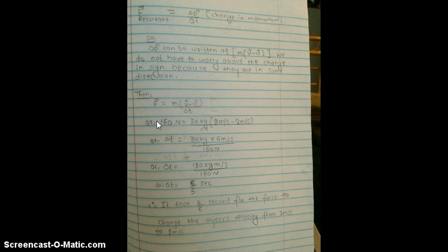and as we know that the resultant force is given 150 Newton and mass is 30 kg, and the difference in the velocity is 8 meter per second minus 2 meter per second. We calculate this and we get the change in time of 6/5 second. We know that it took 6/5 second for the resultant force to change the object's velocity from 2 meter per second to 8 meter per second. Now our first part is completed.